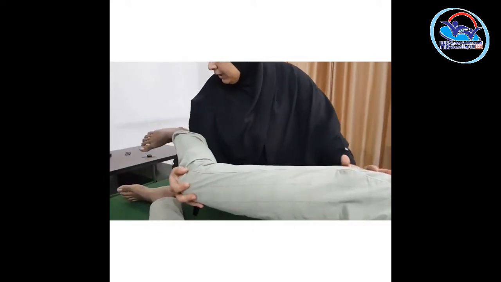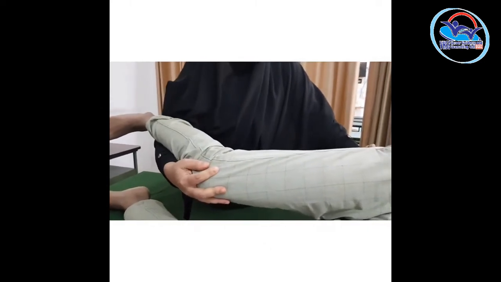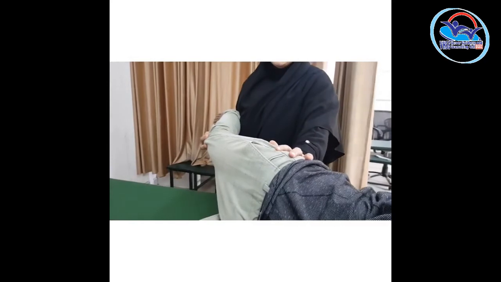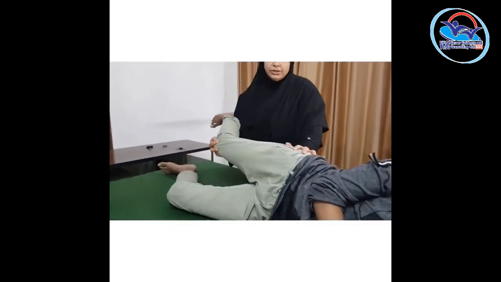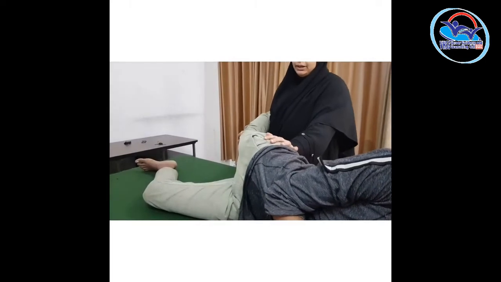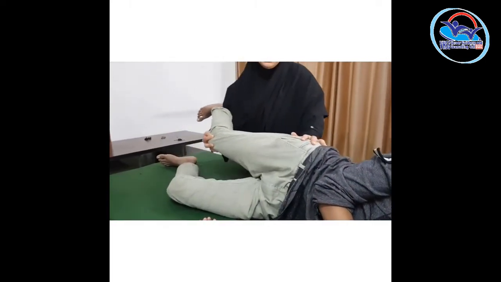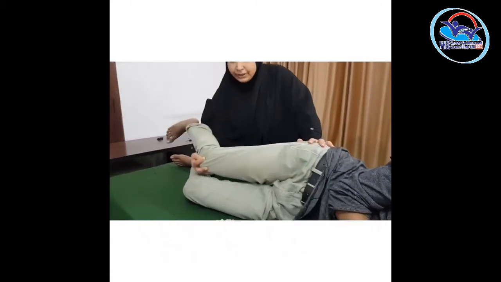And now we will keep the patient on side lying and do the extension of the hip. See, I am holding his leg on my forearm and supporting the knee and hip and doing the extension of the hip. See, I am using my body weight while doing it. This is extension of the hip joint.